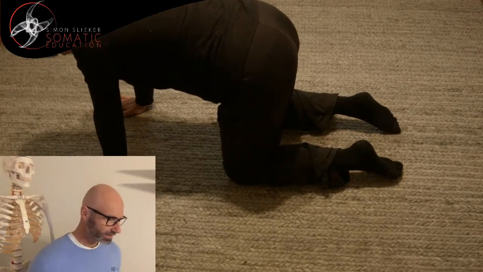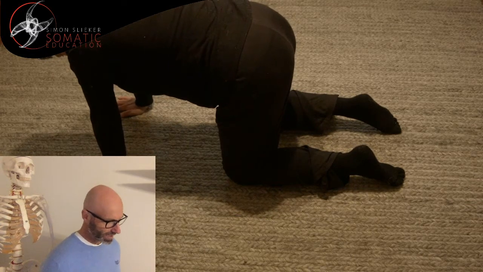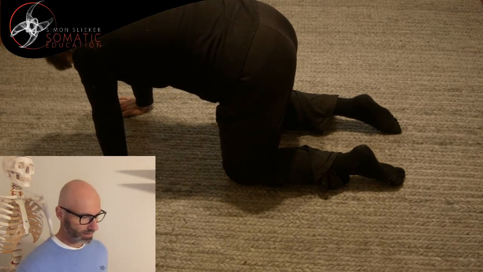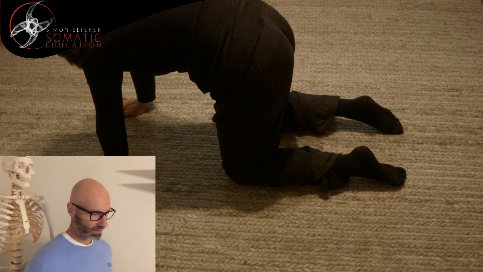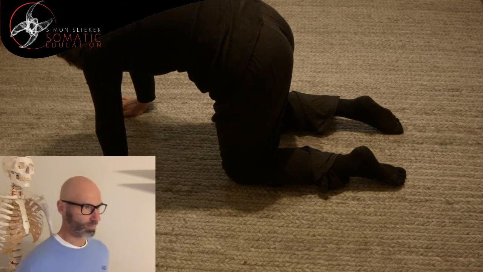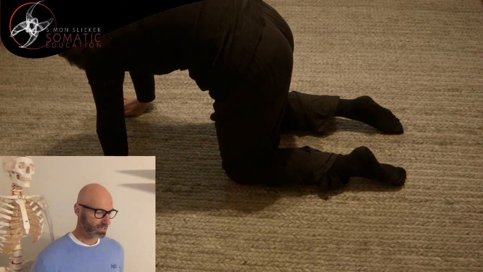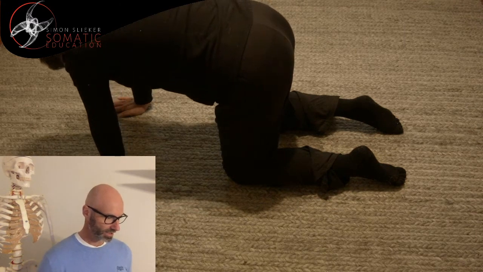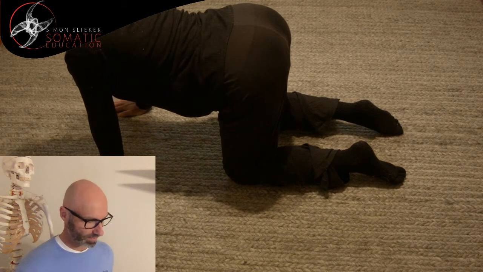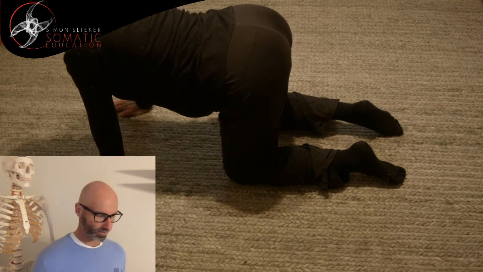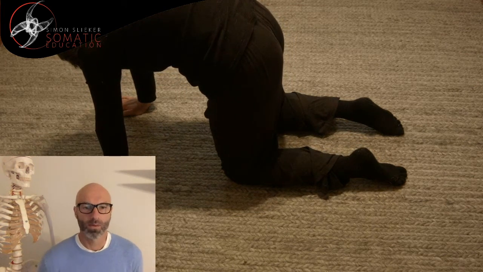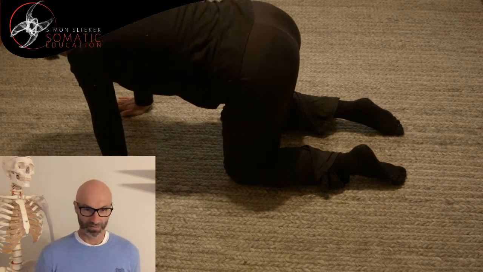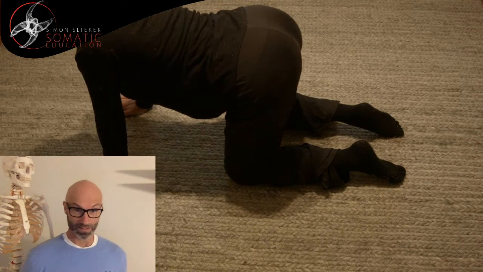So with that in mind, could you start rounding your back and then arching your back? So rounding your back so as to bring it more towards the ceiling, and then arching your back so as to lower that middle part of your back towards the floor. And just alternate back and forth and feel how you do it. Feel what's moving when you do this.